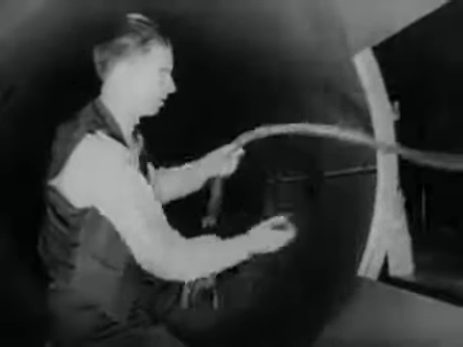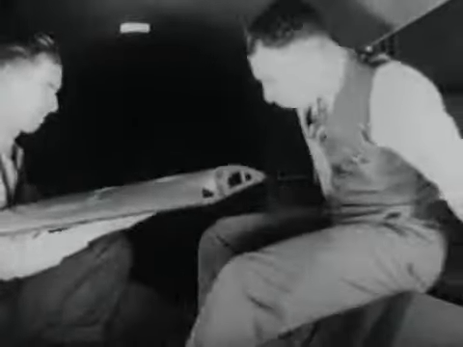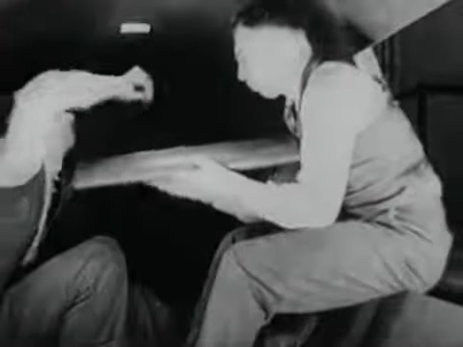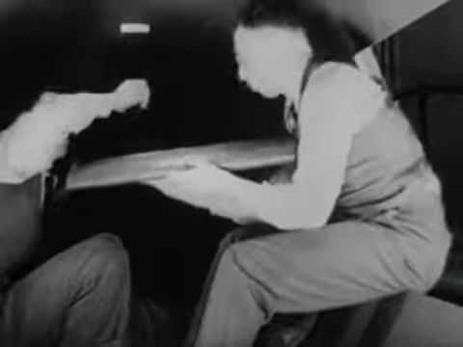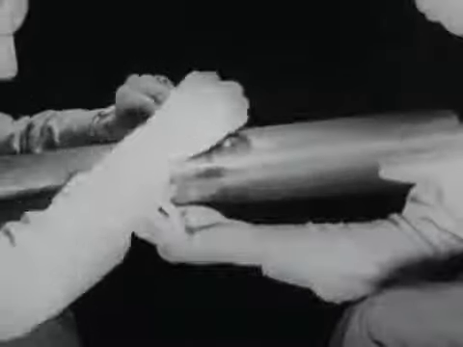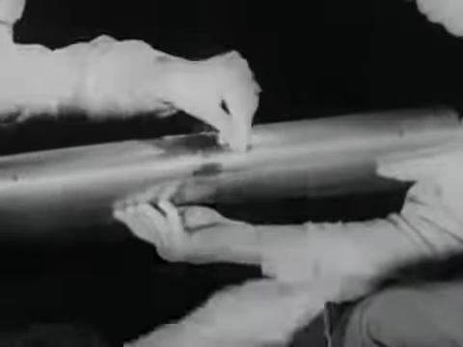The model airfoil is placed in the test section of the wind tunnel. It is supported by wires which will transmit its lift and drag forces to the scales.